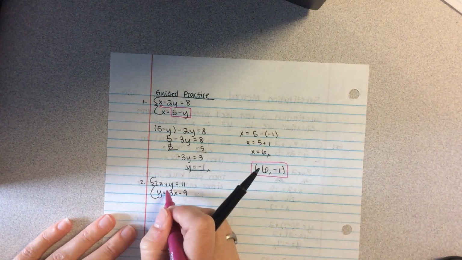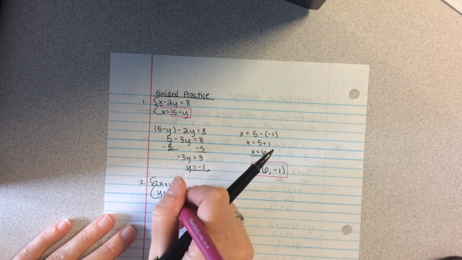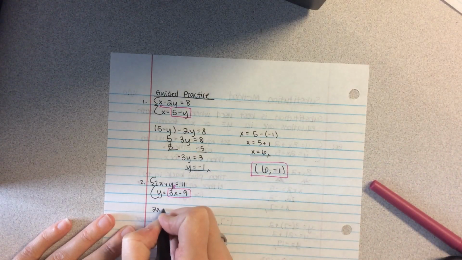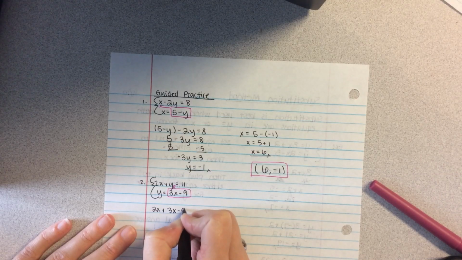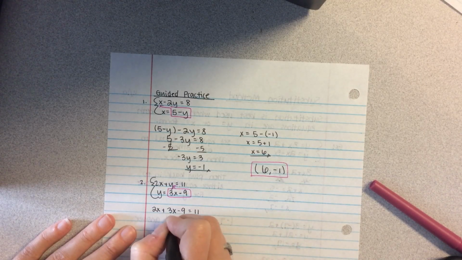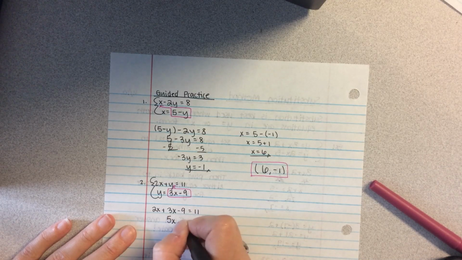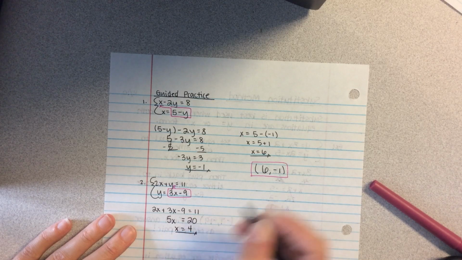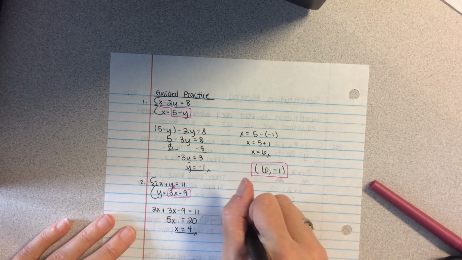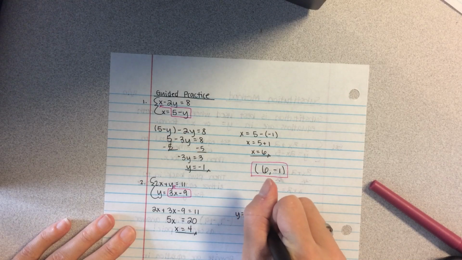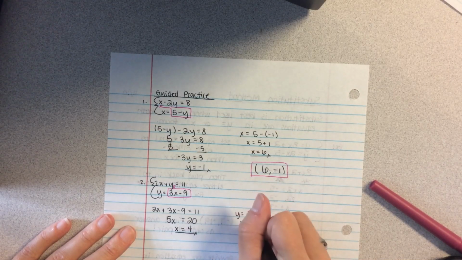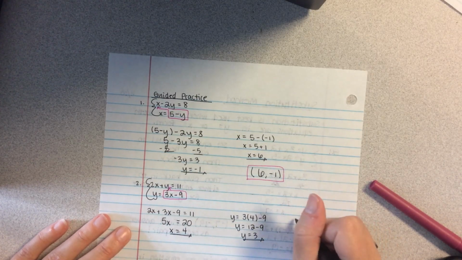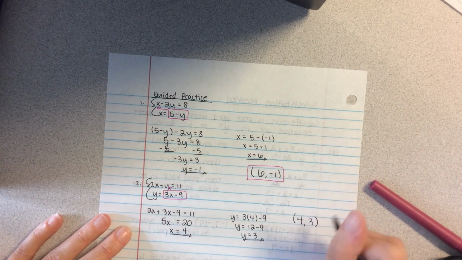All right, again, I've got my y equals here, so we're going to plug that in for y. So I get 2x plus 3x minus 9 equals 11. Let's add 9 over, so 5x equals 20, and x is 4. And then y equals 3 times 4 minus 9. So y is 12 minus 9, which means y is 3. And I get 4 comma 3.